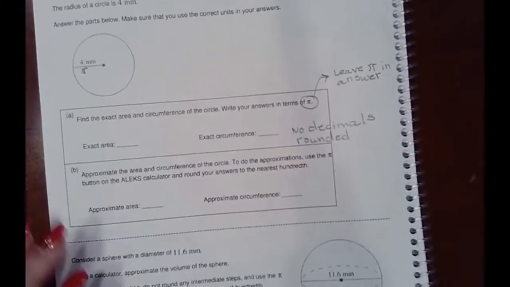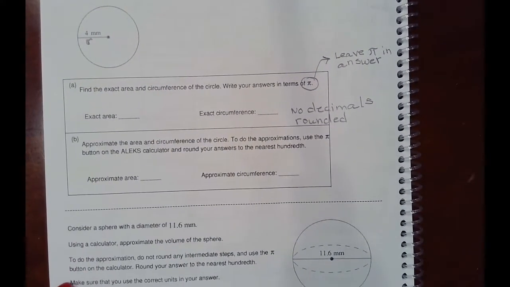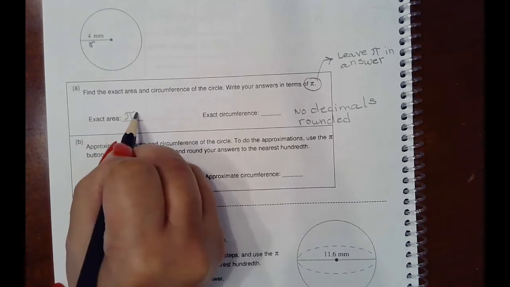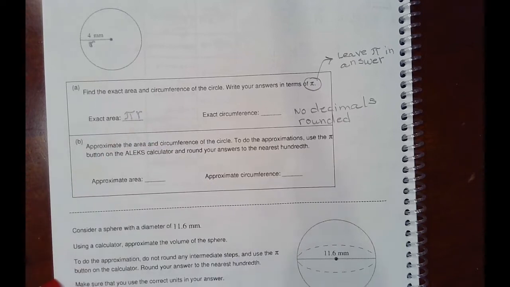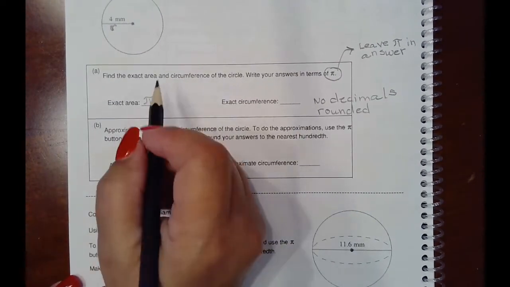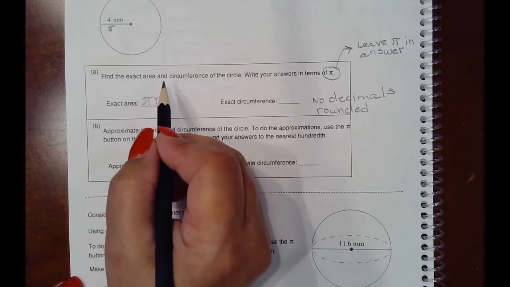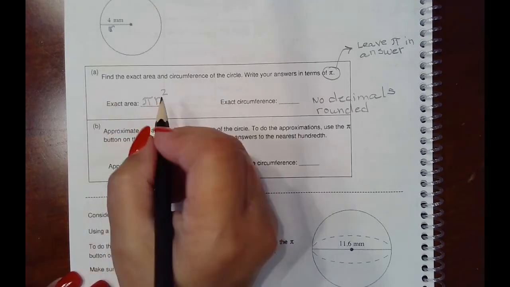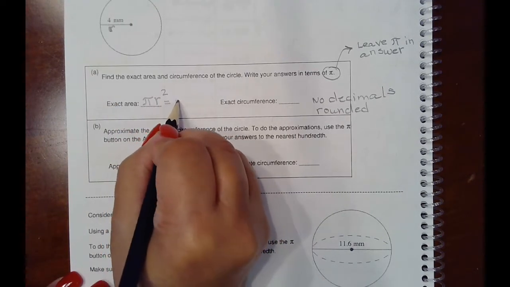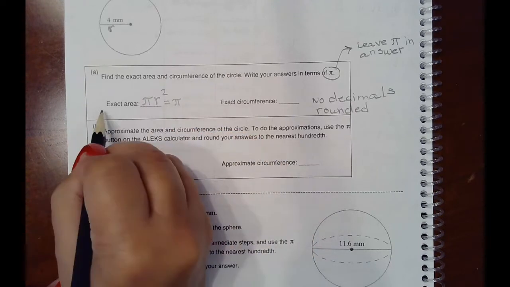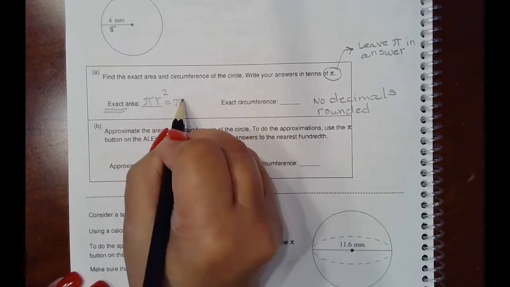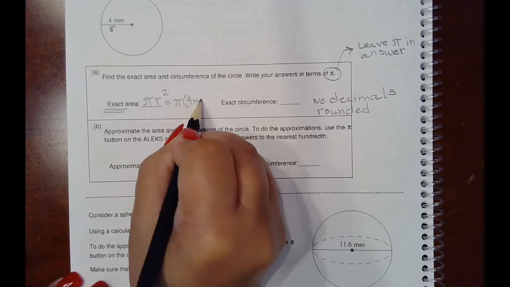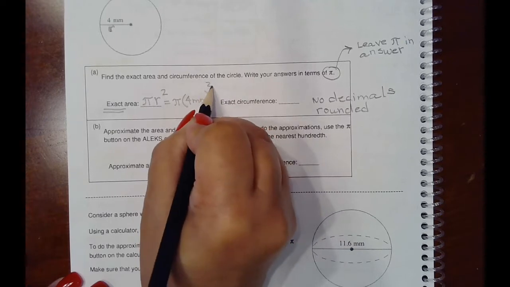Okay, so for this particular problem, first thing we're going to do is the exact area. That formula is pi. Let's write the formula first. Always write the formula first when you're doing area or volume, just to get yourself centered and focused as to what you need to go and grab off the picture to plug in the formula. So pi r squared is the formula. So leaving the pi and not putting a decimal in it, that's what it means to give an exact answer. And then just take the radius, which happens to be 4 millimeters, and square it.